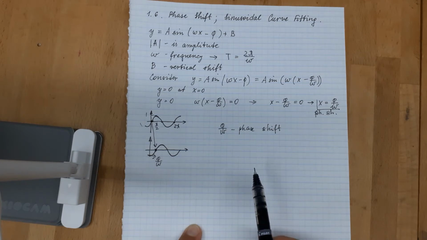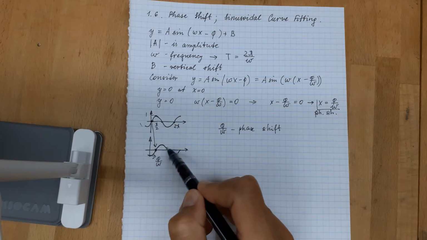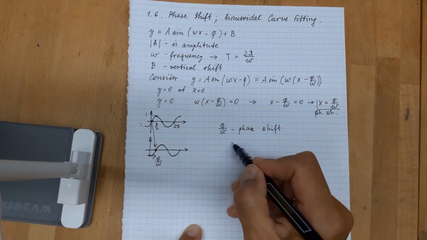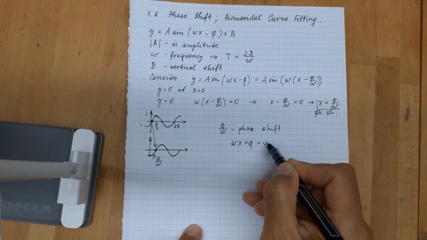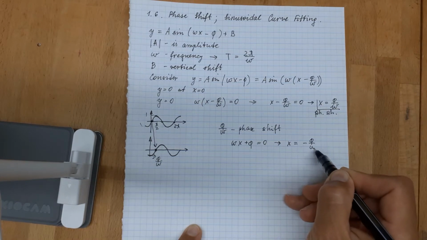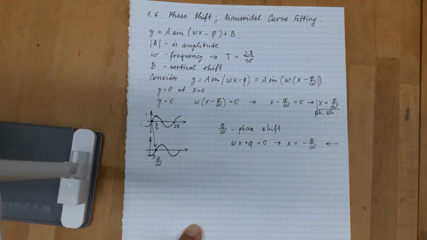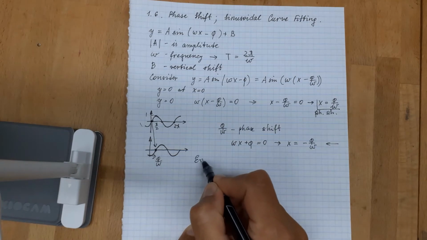Okay? Phase shifts can be positive or negative, so we can equally move the graph to the right or to the left. Negative phase shift is going to happen when we have omega x plus phi. This way, you are going to have x equals minus phi over omega, and that's going to shift the graph to the left. We call it negative phase shift, but actually it's just a graph shifted to the left. Okay, let's consider an example.